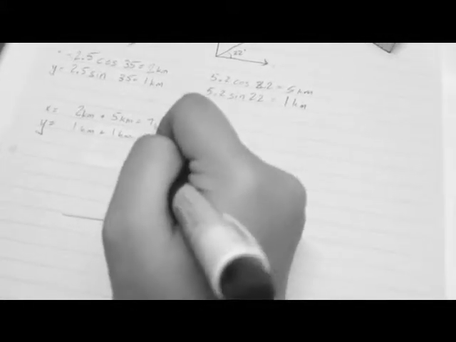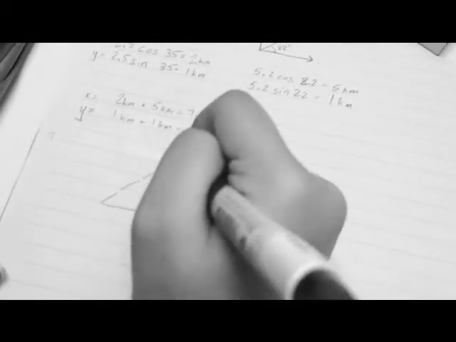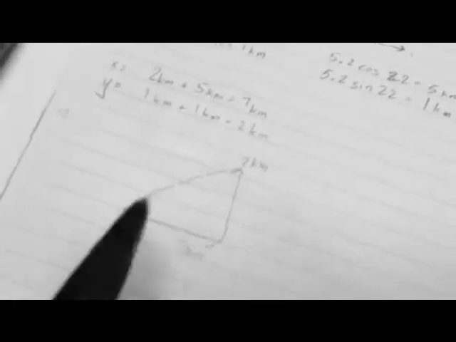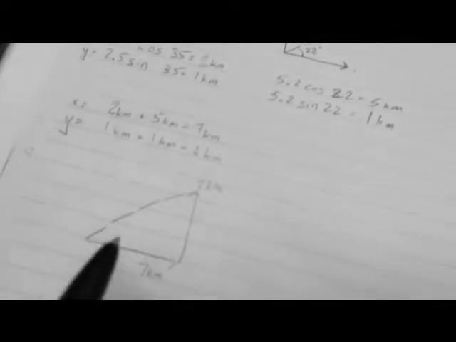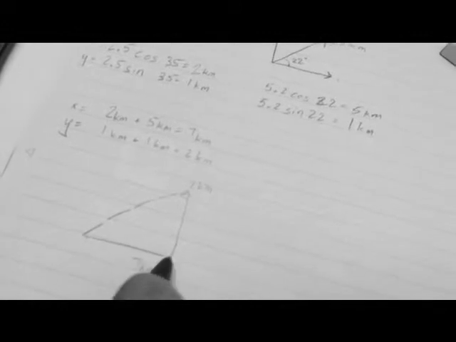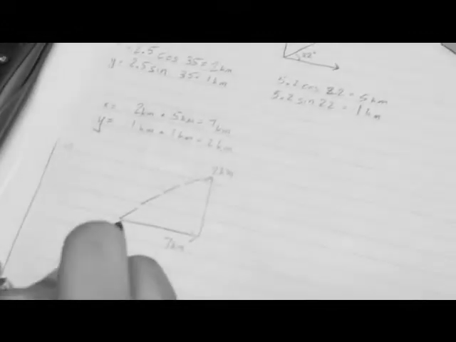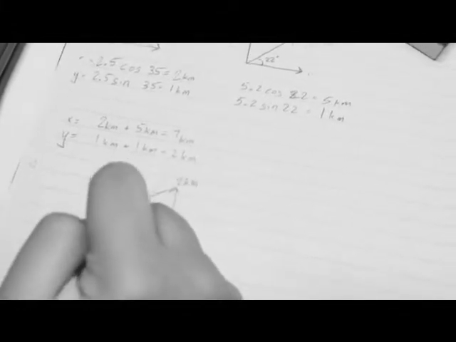And this is my resultant line for which I am supposed to be finding the answer. Always keeping in mind that my line 1 starts from tail to head, and my line 2 always starts from the head of line 1. And the resultant line is always from the tail of line 1 to the head of line 2, facing the head of line 2.